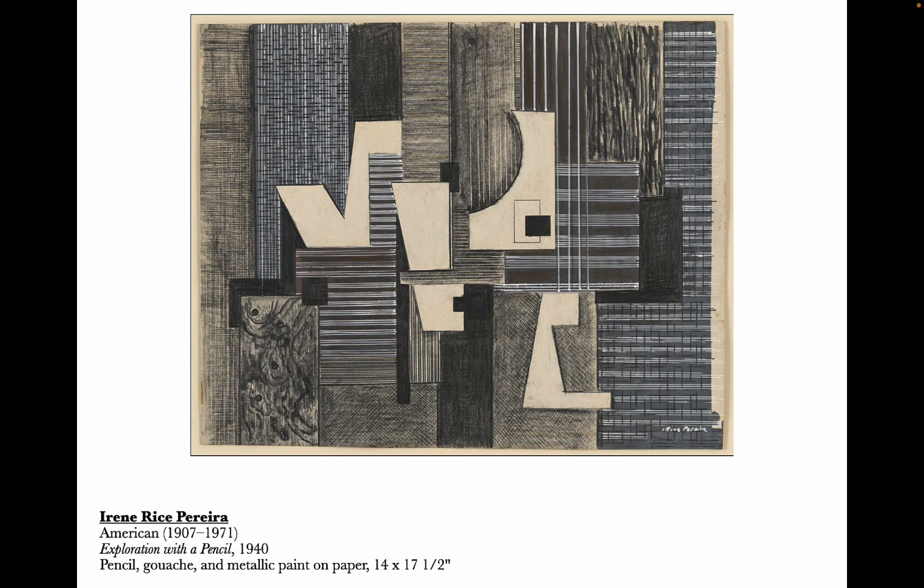This is pencil gouache. I love that I can find all these gouache pieces and metallic paint on paper. And we can see the shapes that I would consider the figures in the figure ground relationship are these light shapes. And because they have really light values, and they're kind of empty the way they're filled in, they're popping forward to us and sitting on the surface. And then the darker, more textured shapes are pushing back. So this is a really good example. It's a very flat piece.